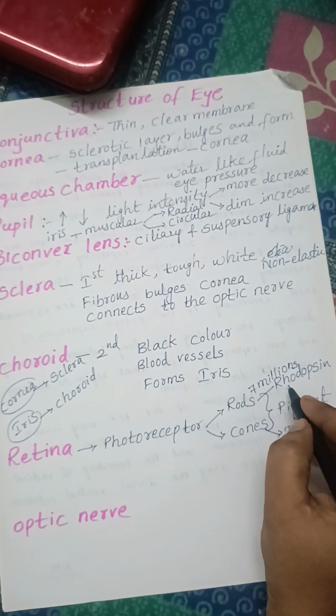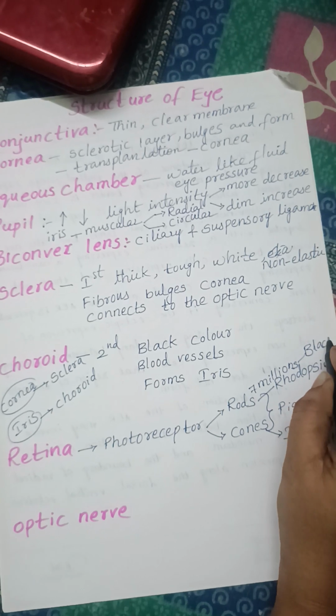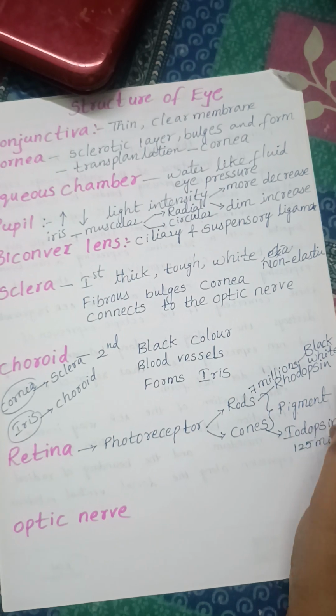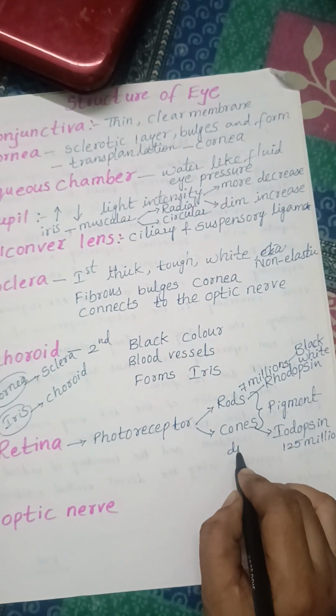So rods can identify the black and white colors in the dark, but the cones can identify the different colors.